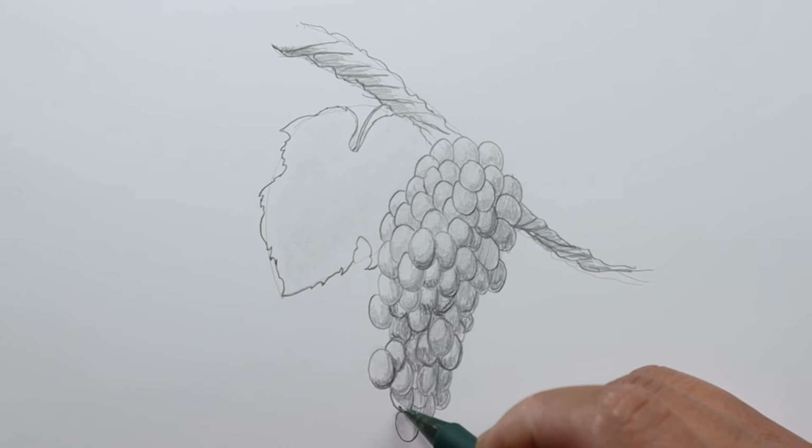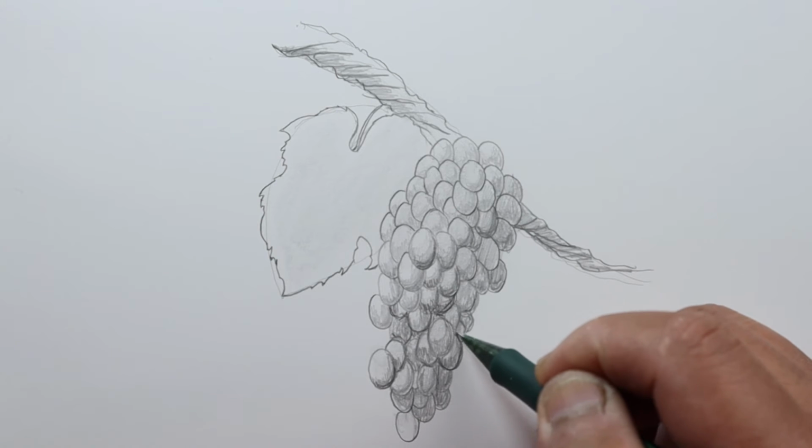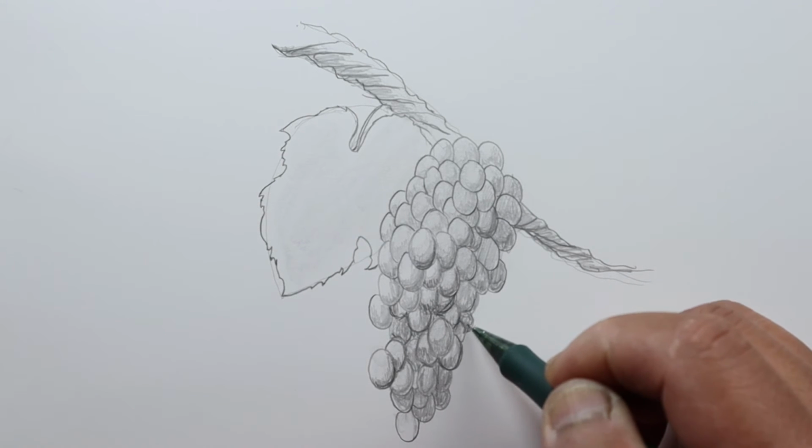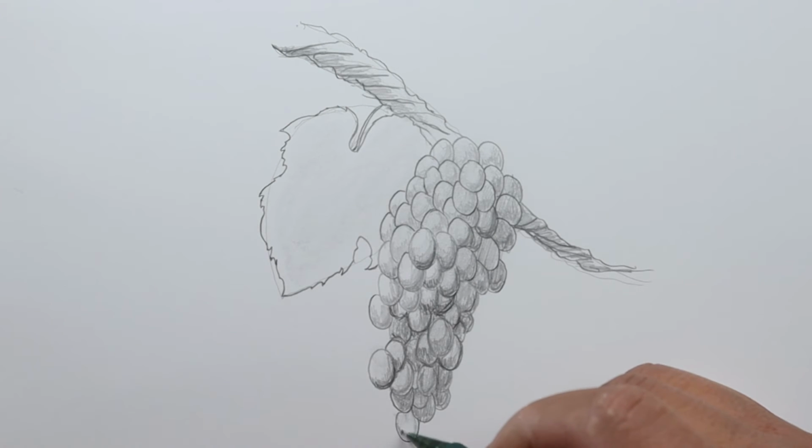Okay, and this grape down here. So one thing to keep in mind, grapes that are in the back here, they're going to be darker. Not just because they're not getting direct light, but they're also getting shadows from the grapes that are in front of it. Cast shadows.